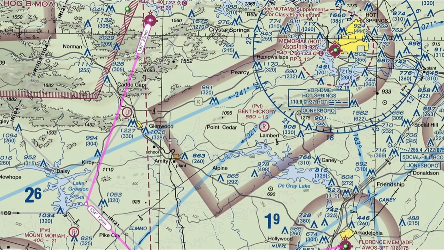Finally, before carrying out the flight, we'll just discuss a few procedures that we'll be looking to carry out over each waypoint during the flight. So the first set of procedures that we'll be carrying out as we pass over each waypoint are the 3 T's.